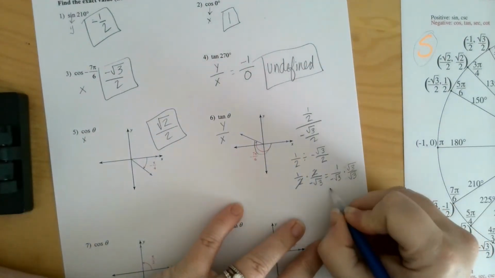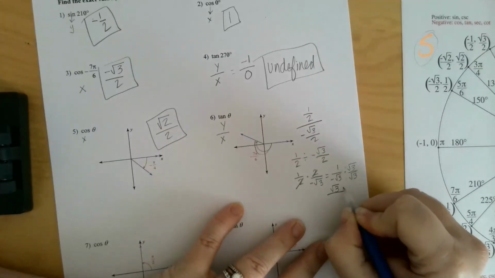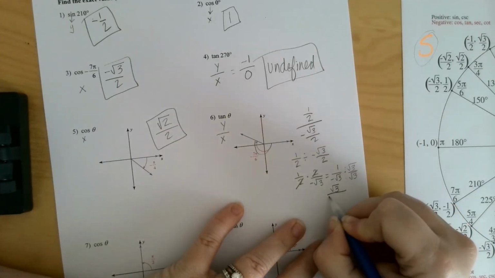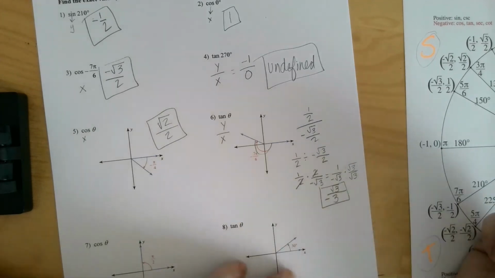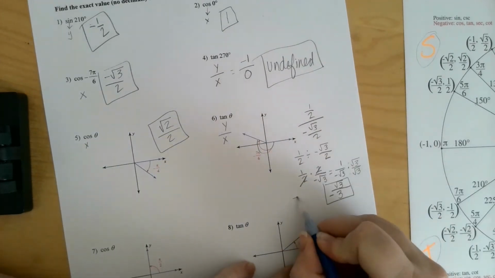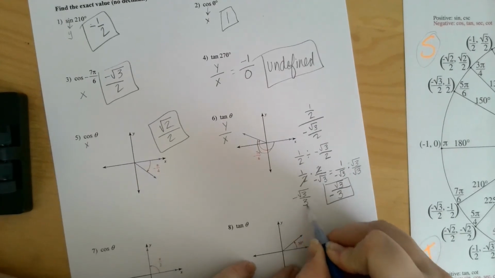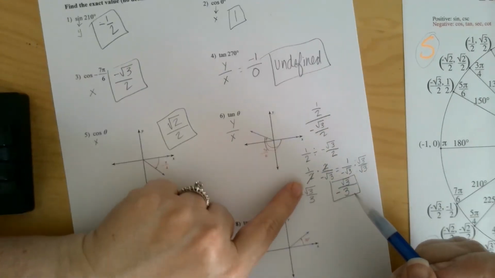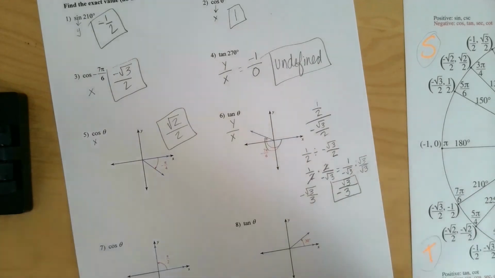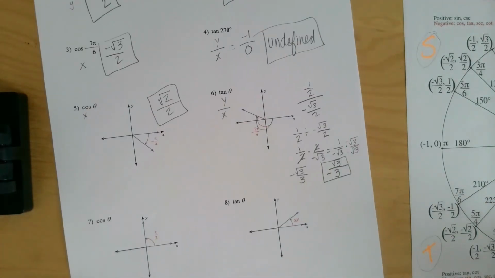So 1 times rad 3 is rad 3. Negative rad 3 times rad 3 is negative 3. So you can call it rad 3 over negative 3. You can call it negative rad 3 over 3. You can put the negative with the numerator, the denominator, or either. It doesn't matter. But that's our value there.